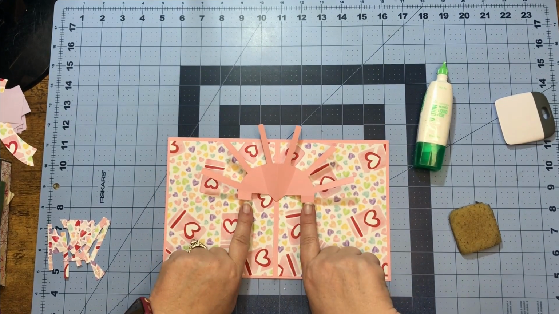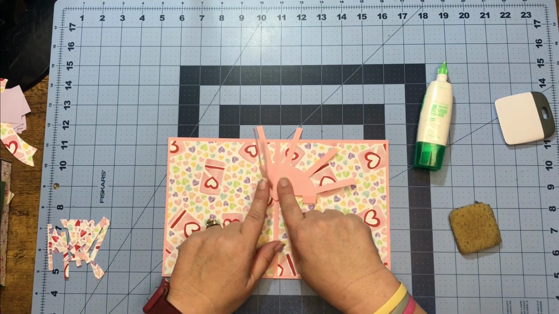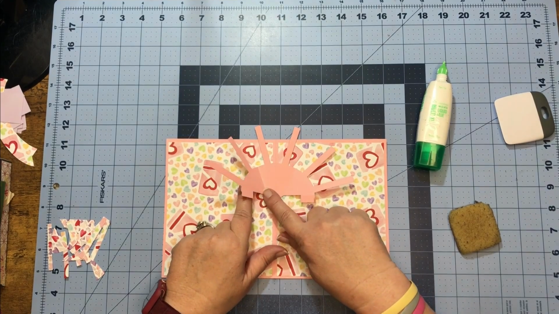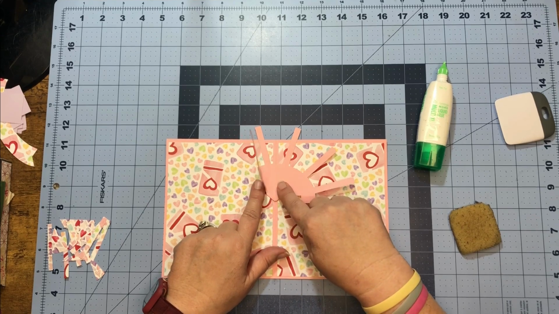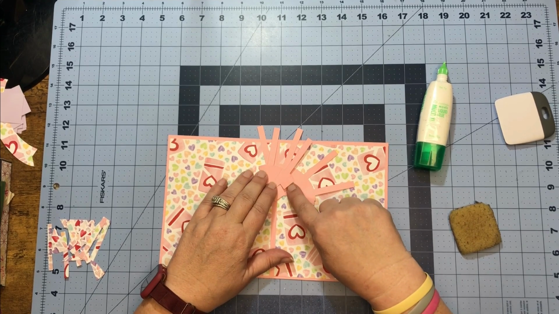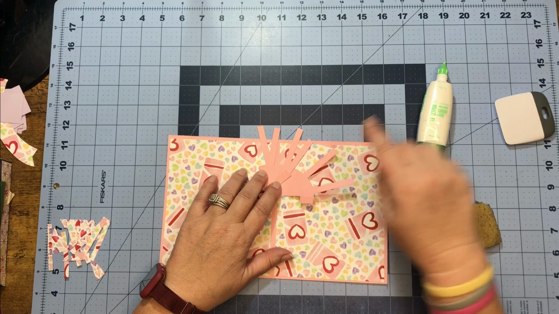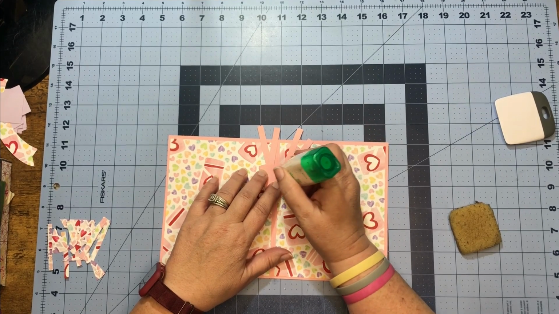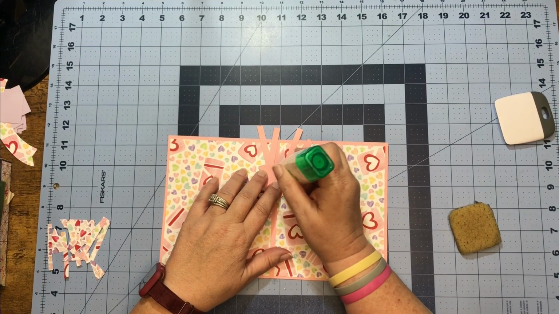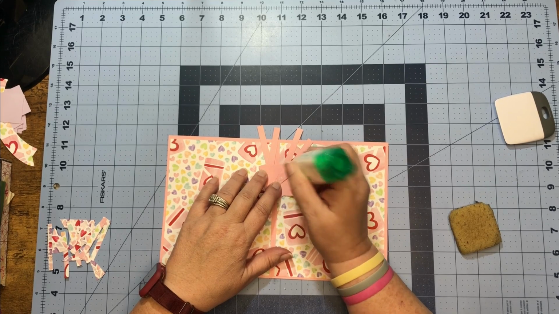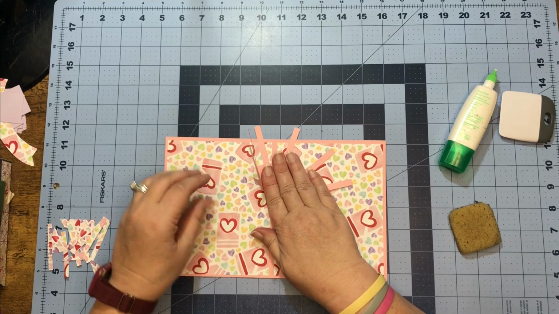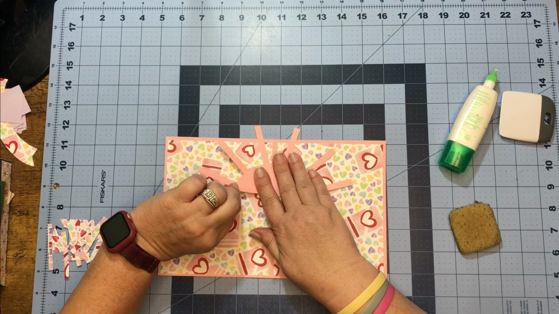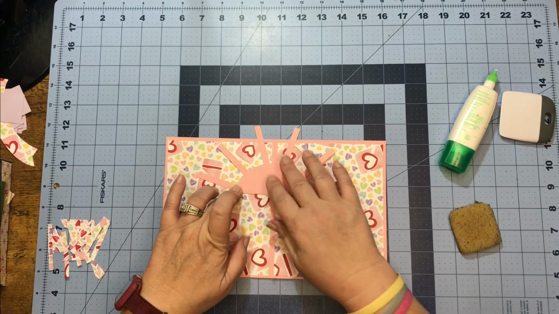Then what we can do for our little two tabs over here, we can fold that on that second score line on the left hand side, like so, and then our little tab will push to the back. Now we're just doing this to put glue on it. And once we have our glue on that tab, we're going to lay it back down flat. So we want to make sure everything is laying flat.